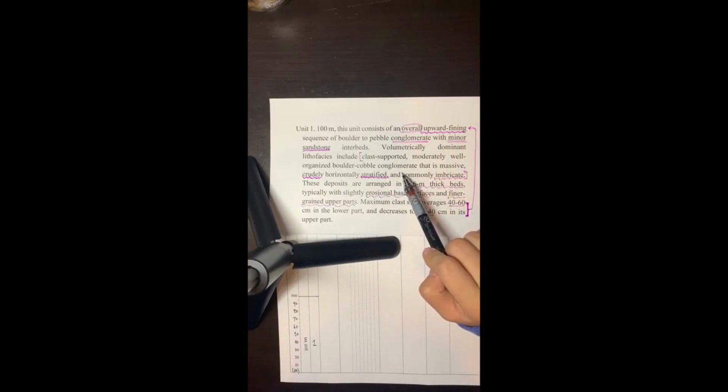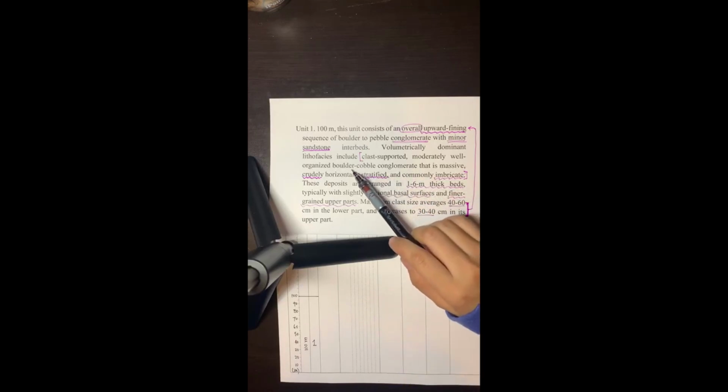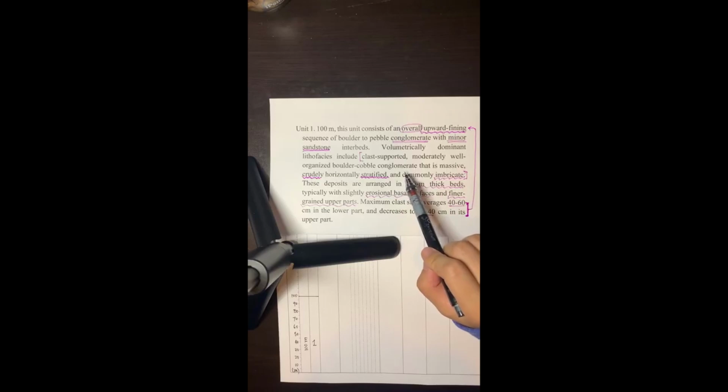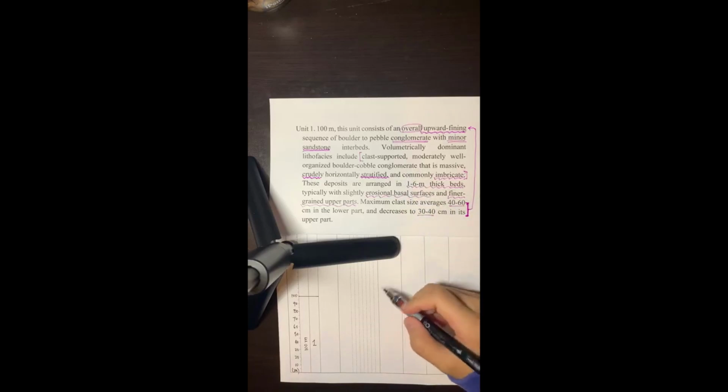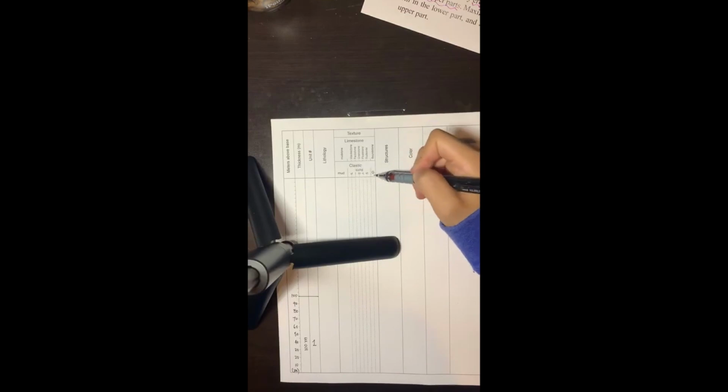That information we cannot put into the drawing, but we can still have an upward fining conglomerate drawing. The grain size here, the G represents gravel, and it includes from boulder to granular.